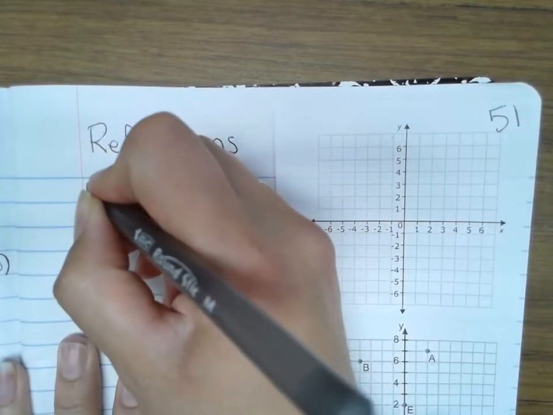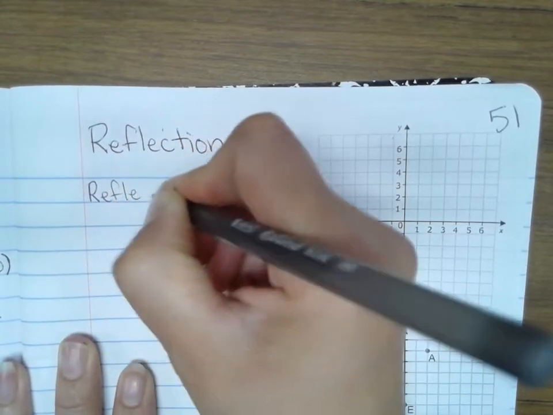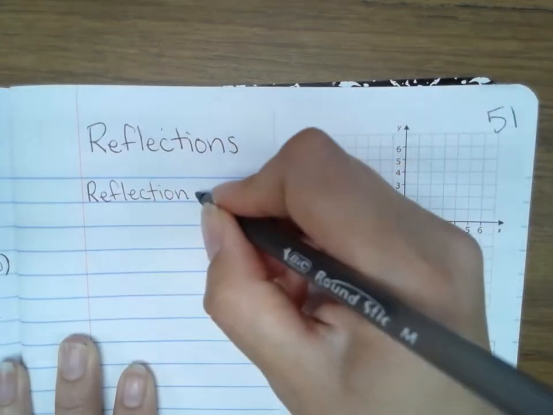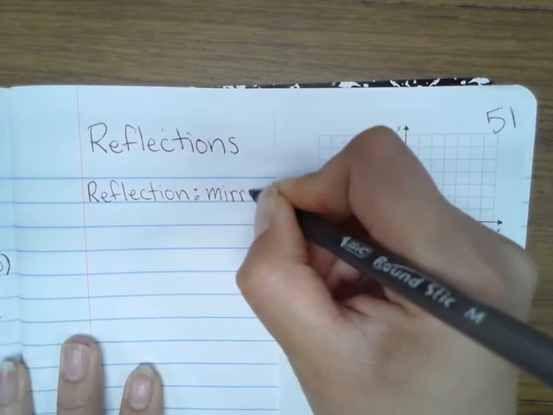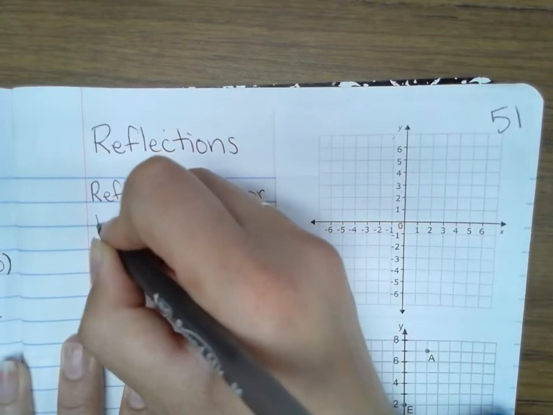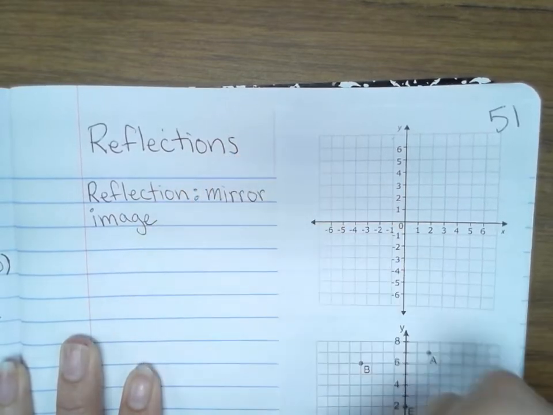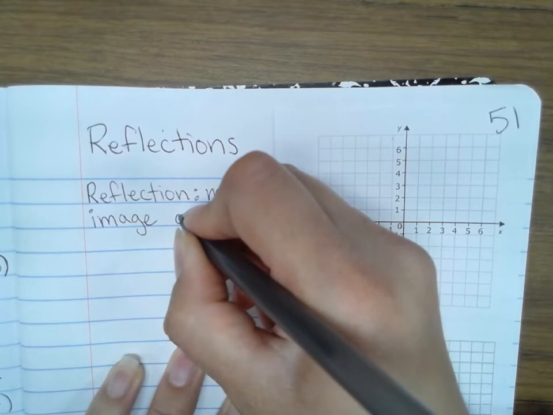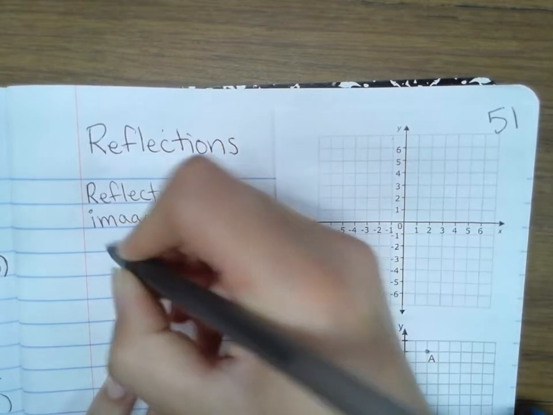So a reflection on the coordinate plane. So let's write reflection. So the reflection is a mirror image on the opposite side of a line.